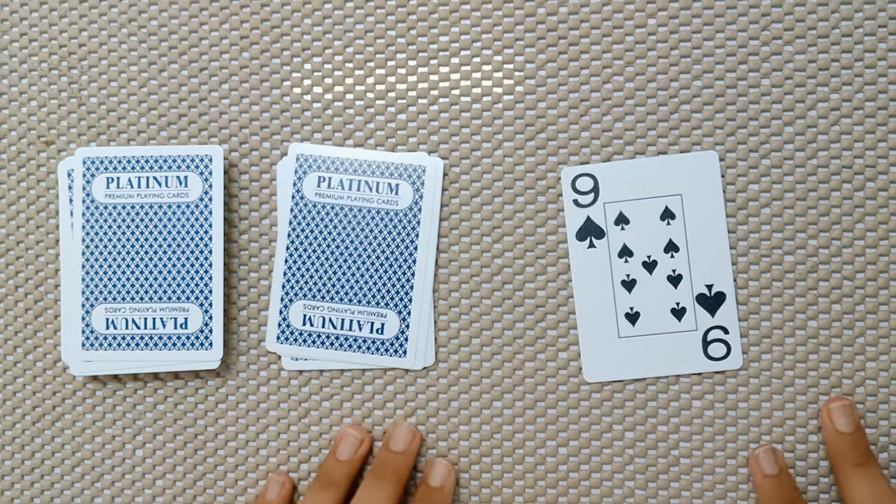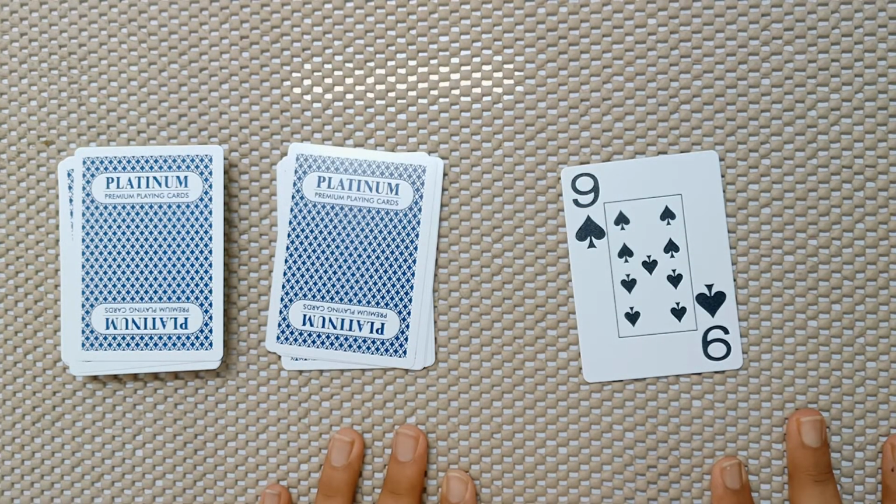This trick always works no matter what the 9 cards are. So you must be wondering, how did the card end up in the 5th position? To answer your question, let me show you the logic behind this trick.